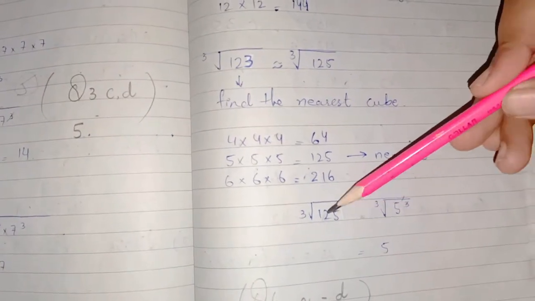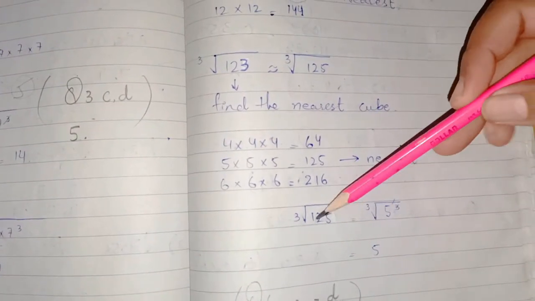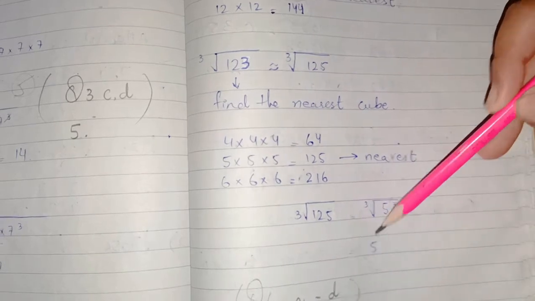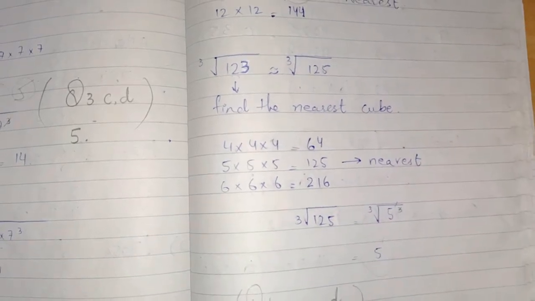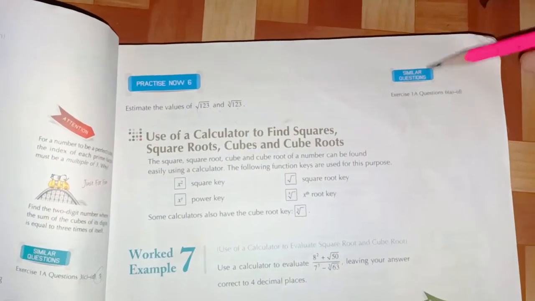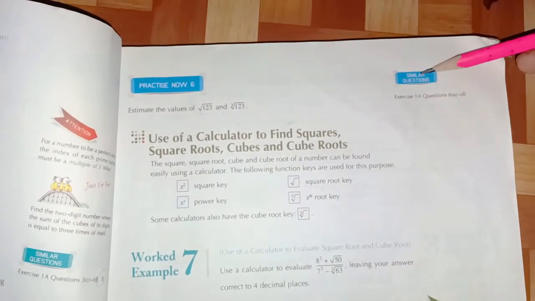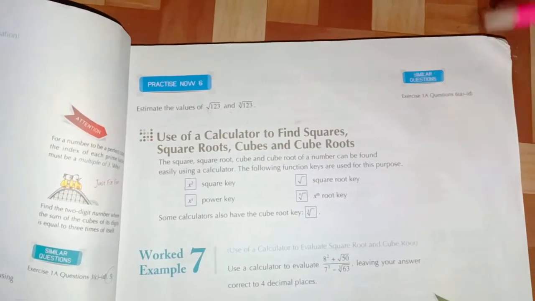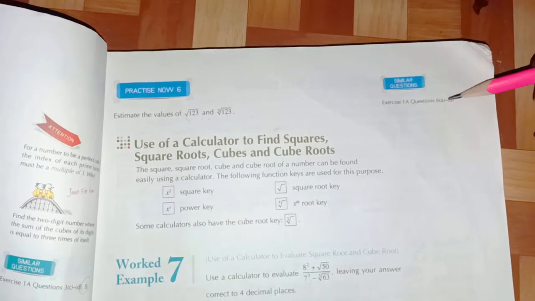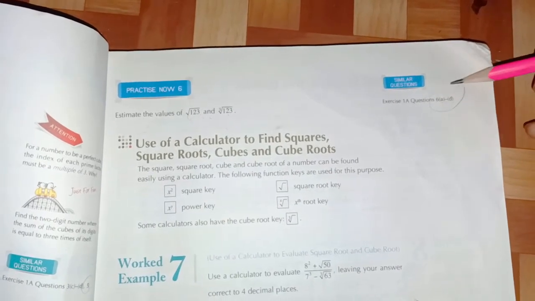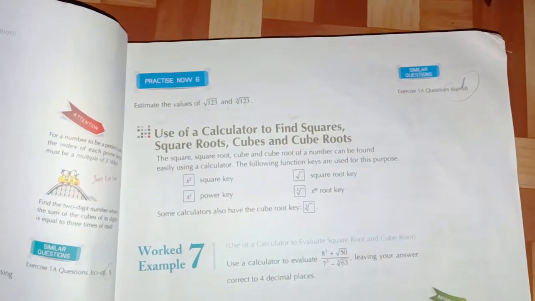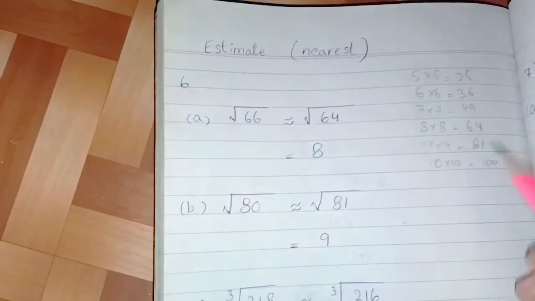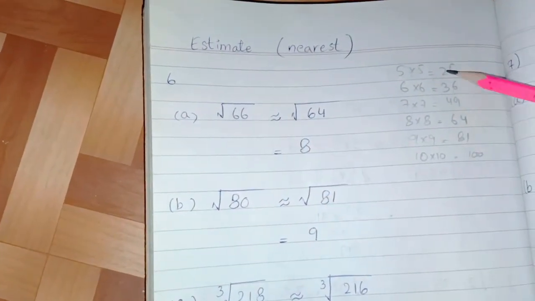And if we cut this, we have 3 and the answer is 5. Now we have to solve the similar questions of this practice. The questions are question number 6, A to D, all the 4 questions of number 6. Let's solve. Here we have all the squares.